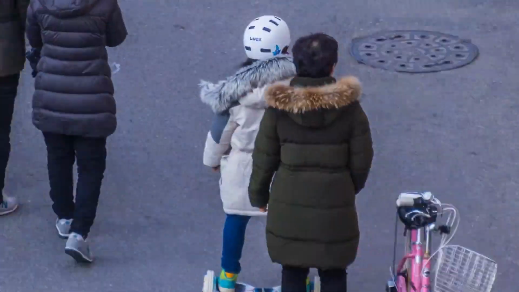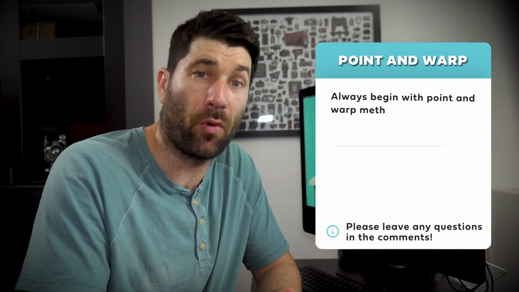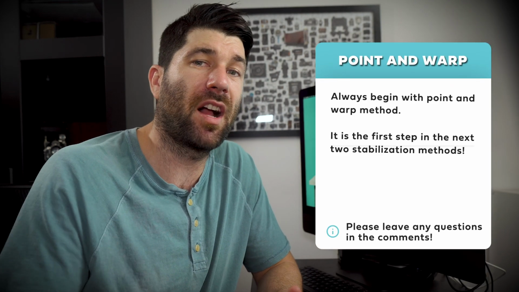What if it doesn't work? So there's a reason why I recommend doing this approach first. It's honestly pretty fast, but it's also the building block of the next recipe, which is to track a point and rotation and then warp stabilize.